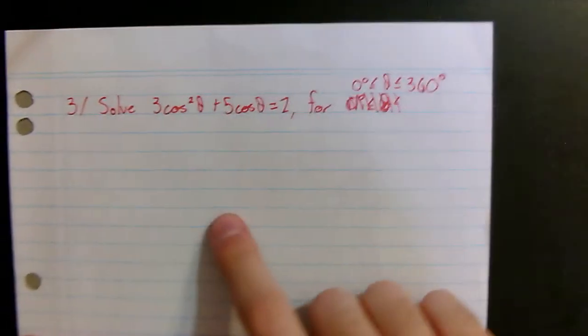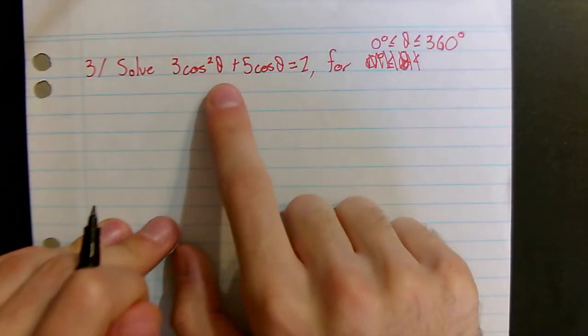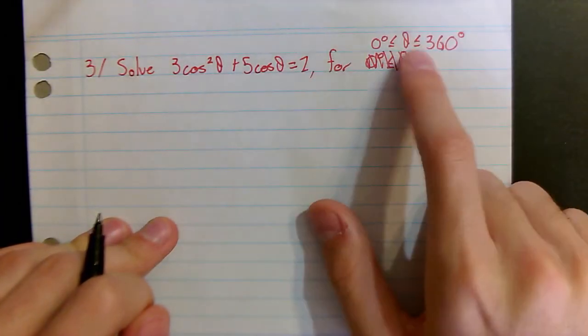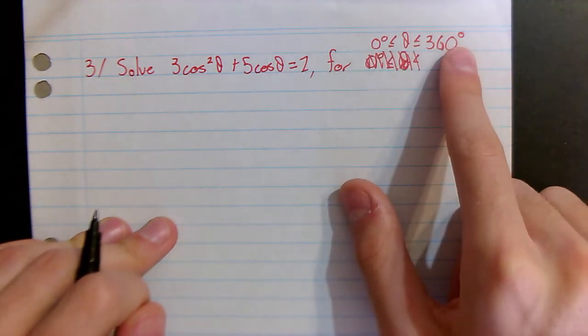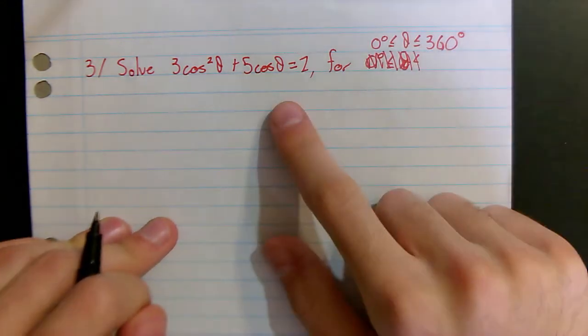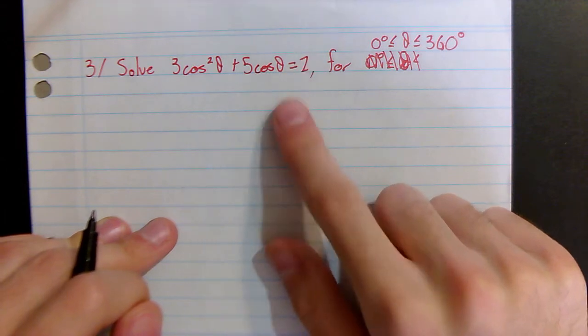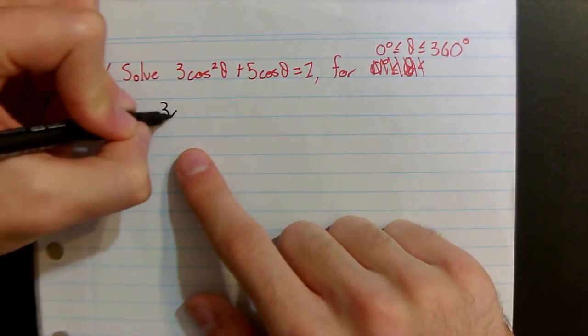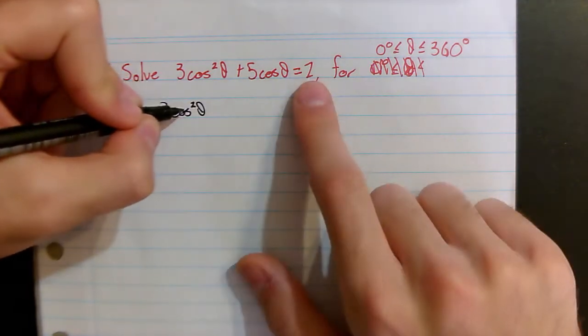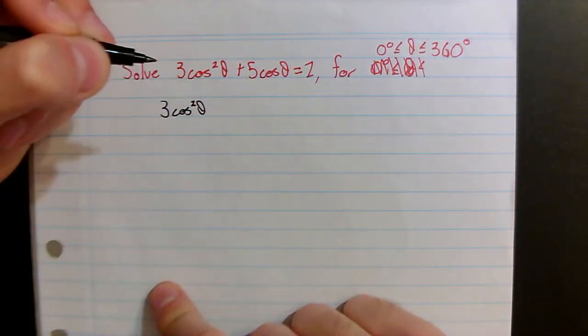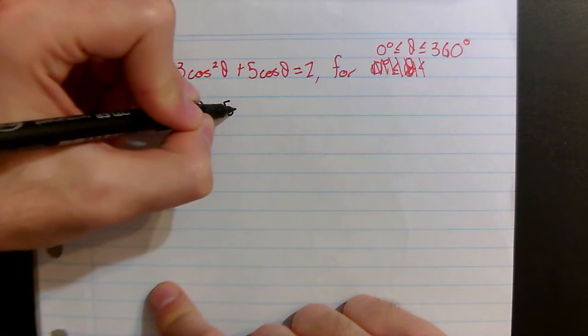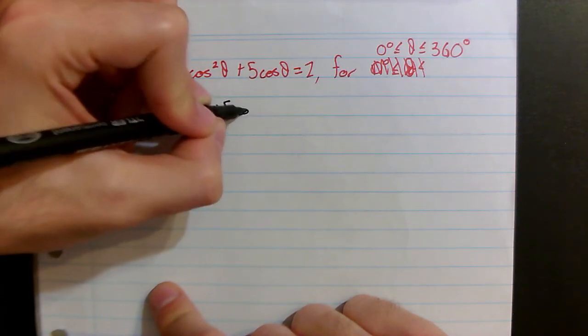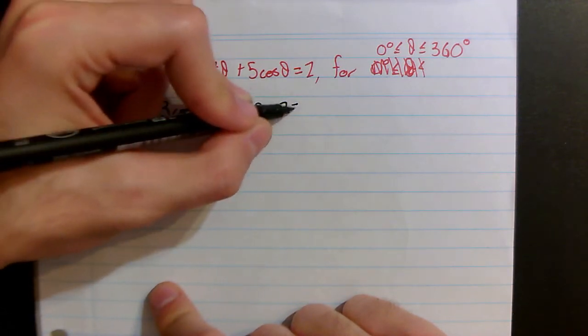Now the third and final question we're looking at is going to be something like this. Alright, so solve for 3 cos squared theta plus 5 cos theta equals 2 from 0 to 360 degrees. And the basic way to do this is recognize that it's going to be a quadratic. Okay, and so in doing so, we're going to subtract 2. So 3 cos squared theta plus 5 cos theta minus 2 equals 0.